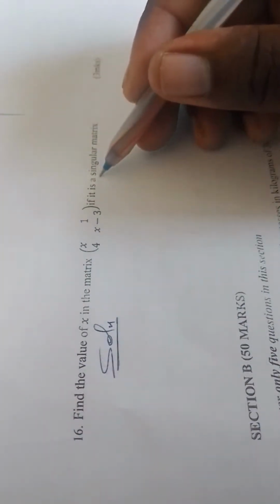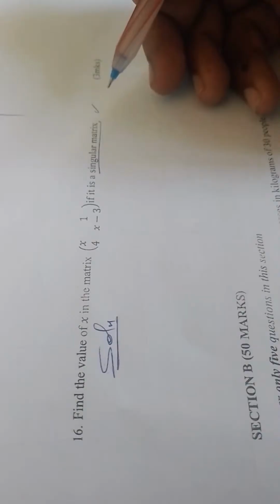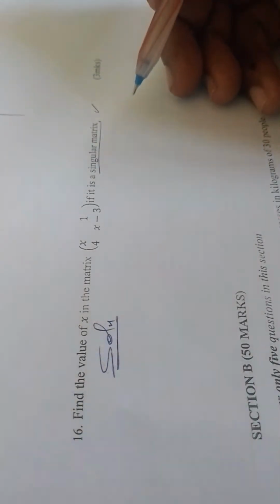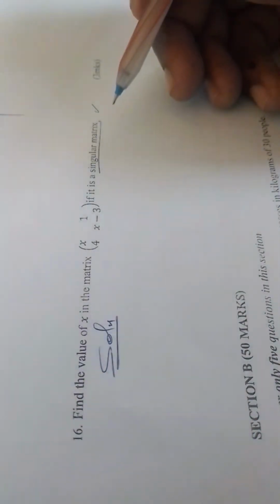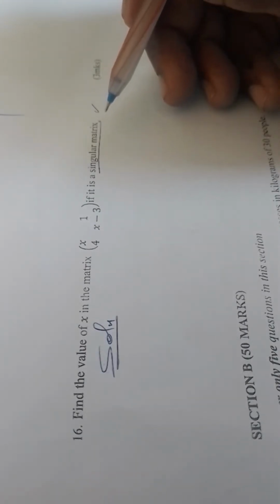Question number 16: find the value of x in the matrix with rows x, 4 and 1, x minus 3, if it is a singular matrix. Remember, a singular matrix is a matrix whose determinant is equal to 0. If you take the determinant, it is the leading diagonal minus the other diagonal.